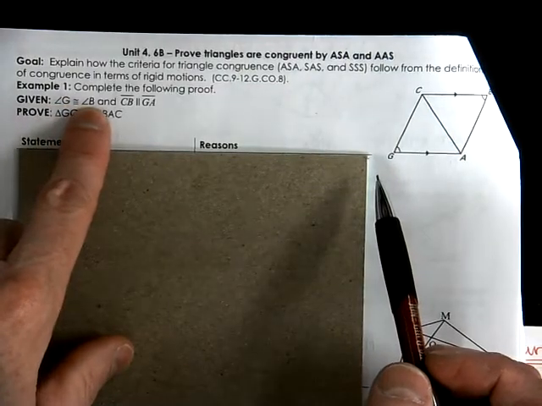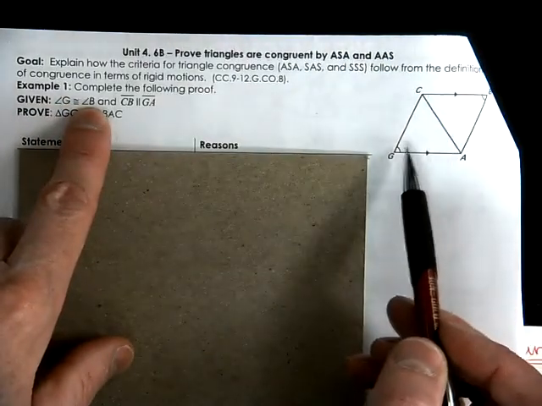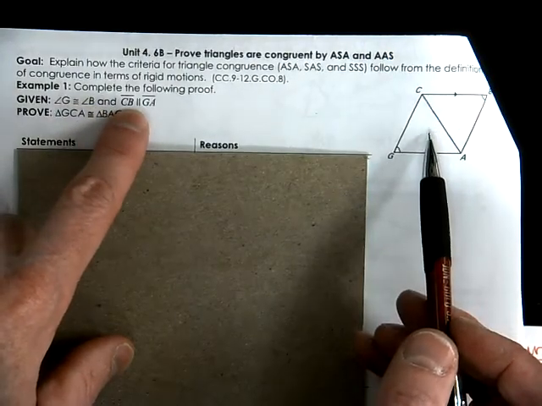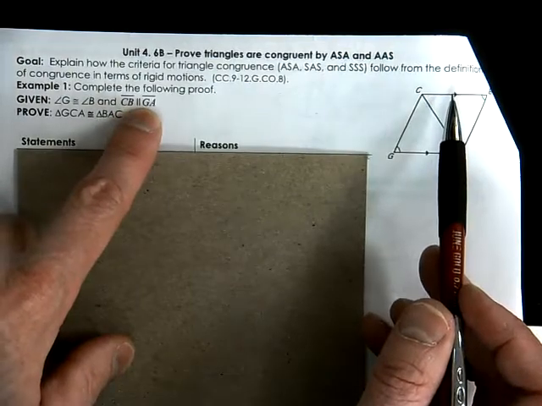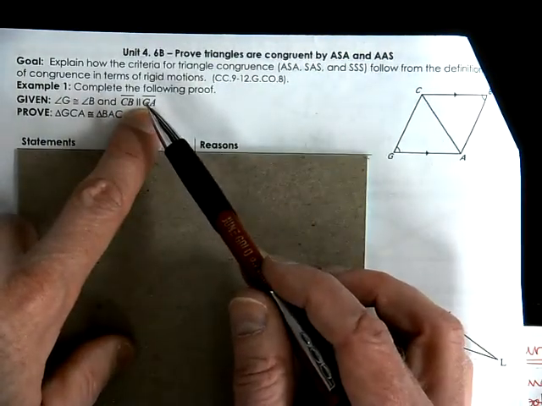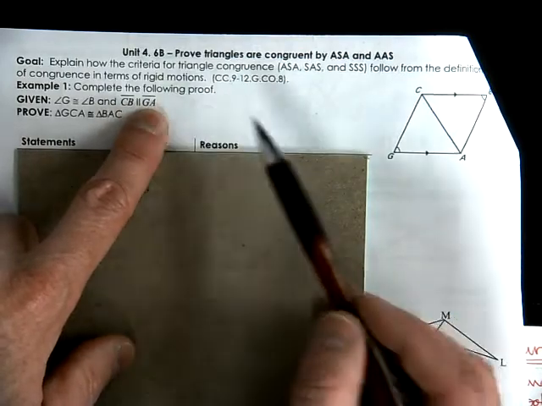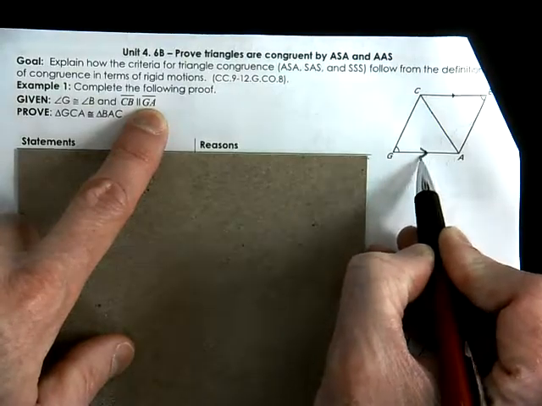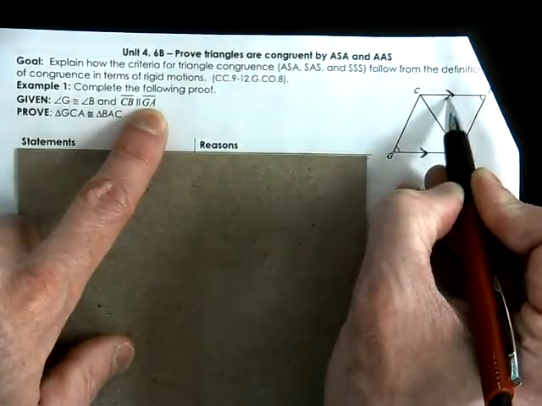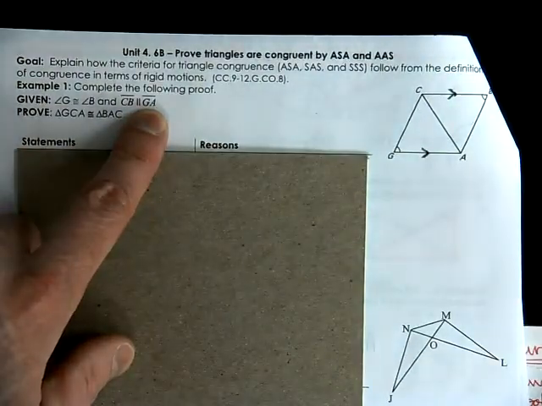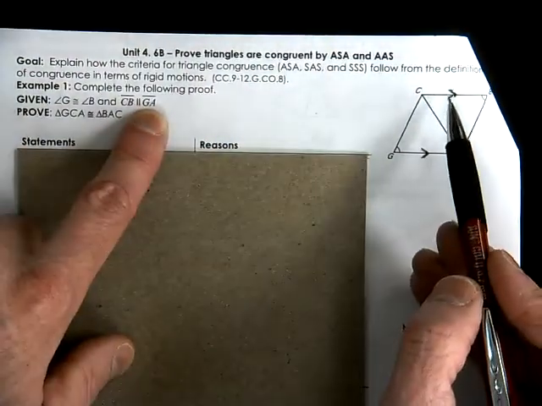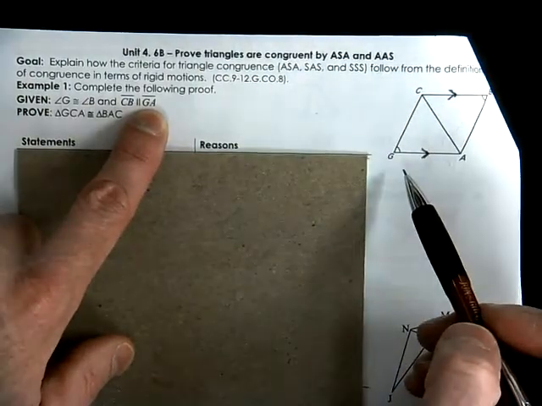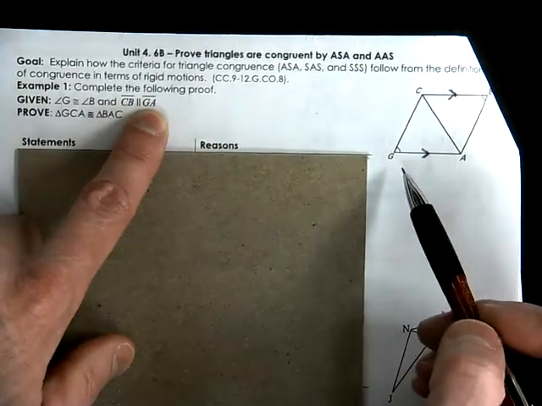So angle G is congruent to angle B. They already have that labeled in the figure. Segment CB is parallel, that's what the two dashed lines means, parallel to GA. And because they have arrows here, you can emphasize that a little bit if you like. They have arrows on their lines. That indicates that they are parallel to each other. Parallel does not mean congruent. You can be parallel and not be the same length.